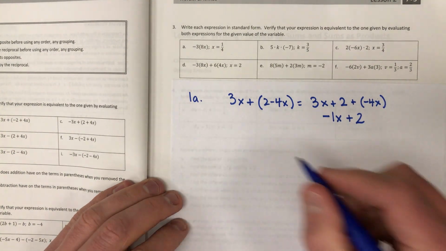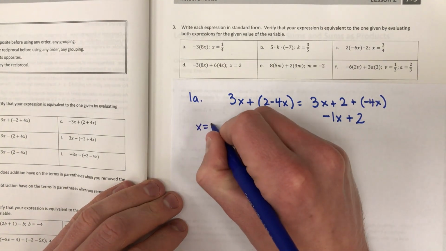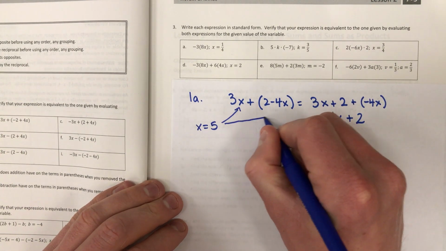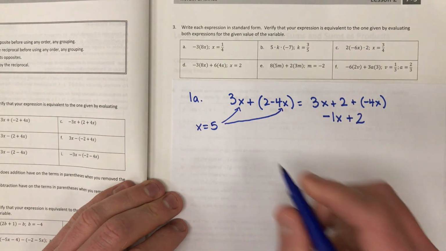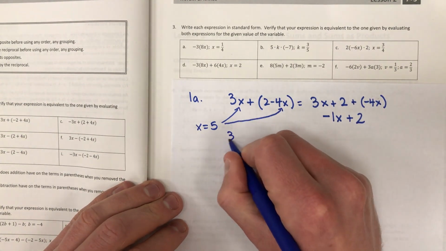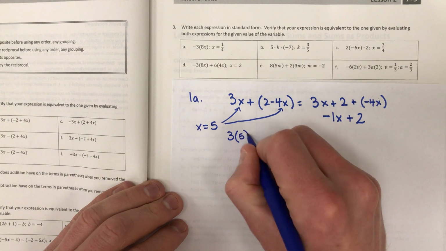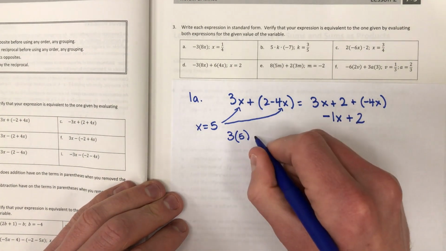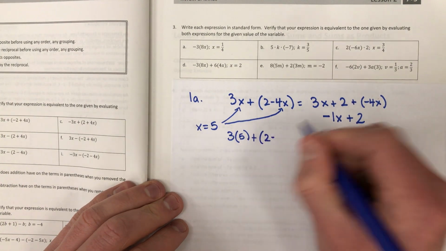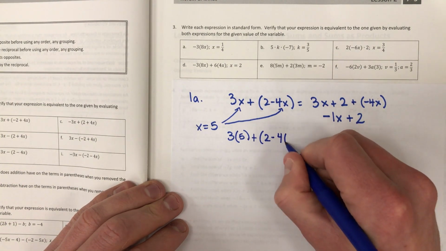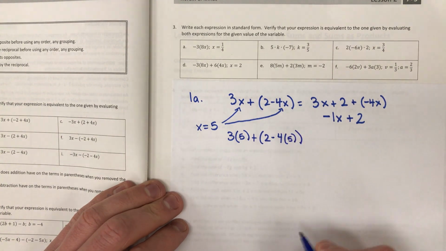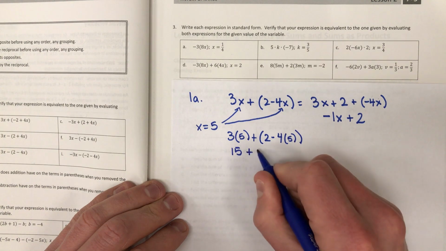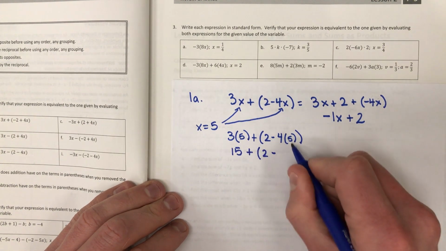And now what the book wants us to do is substitute x equals 5 in for these variables here, and then evaluate. So I get 3 times 5. Remember, the coefficient right next to the variable means to multiply, plus the quantity 2 minus 4 times 5. And so this is 15 plus 2 minus 20.